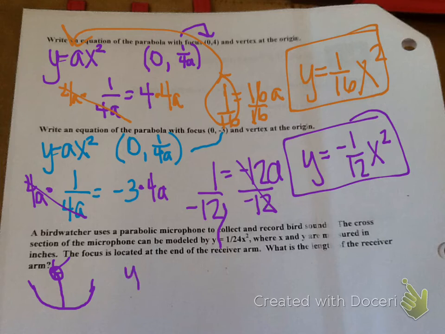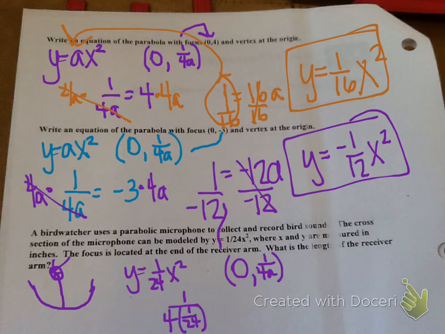So if my equation is y equals 1/24 x squared, the focus is at 0, 1 over 4a, and so I fill in a with 1/24, and so I get 1 over 4/24, which is 1 divided by 4/24.